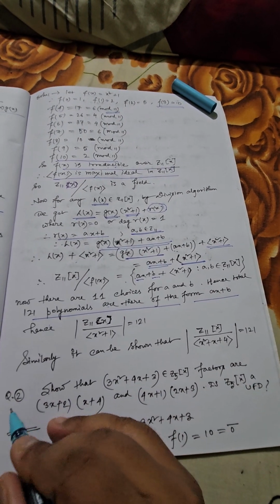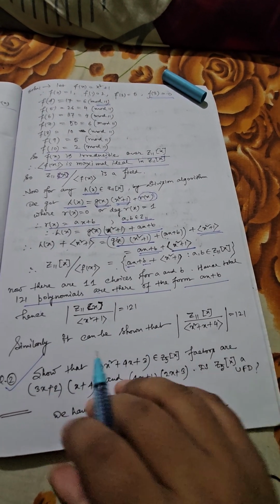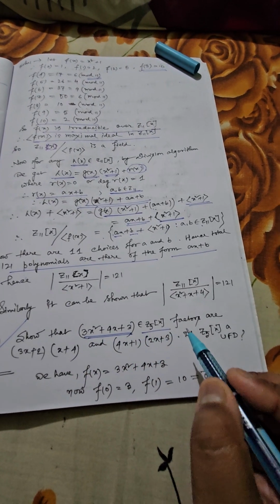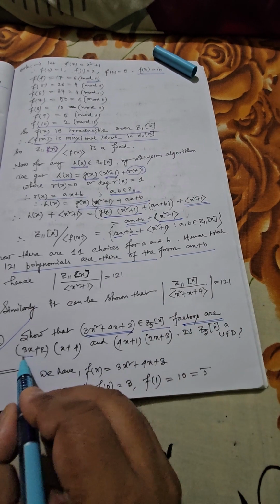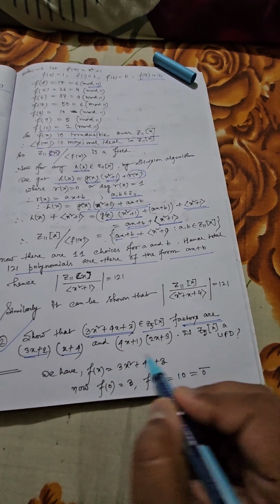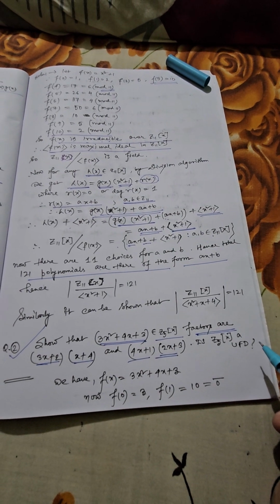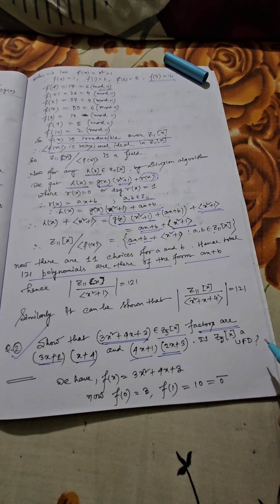Now here I have given another example. You can try to solve this one. 3x squared plus 4x plus 3 belonging to Z5[x]. The factors are (3x plus 2)(x plus 4) and (4x plus 1)(2x plus 3). Now you are asked to check whether Z5[x] is a UFD or not.